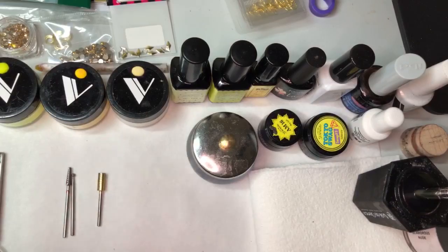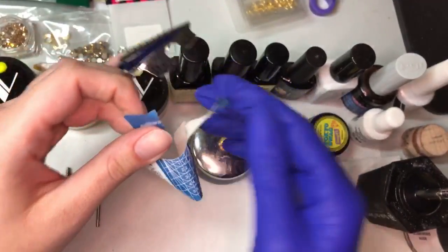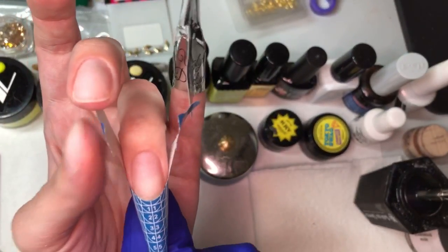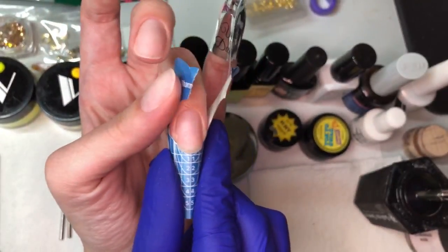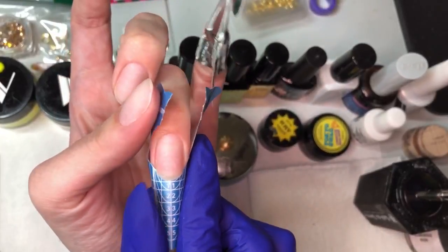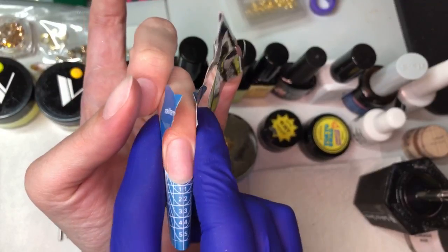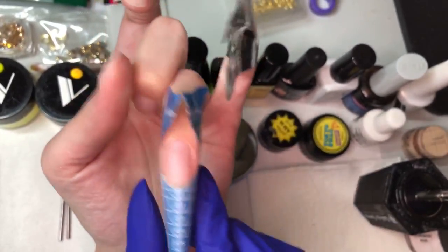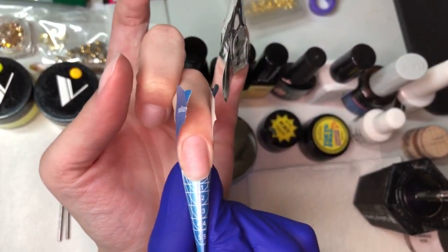Okay, so moving on to the Harmony file. I always break this beforehand. And my ring finger is usually pretty. Yay, okay, good. I'm glad I answered your question. All right, so usually my ring finger is pretty fine. I don't have to cut the form. Some nail beds you'll have to cut the form so that it fits right under the sidewall.